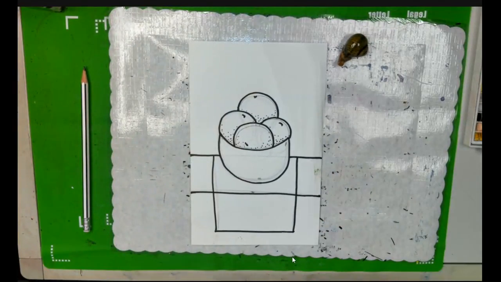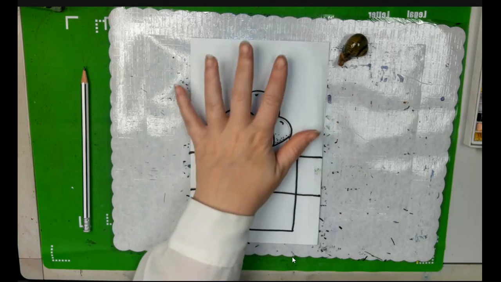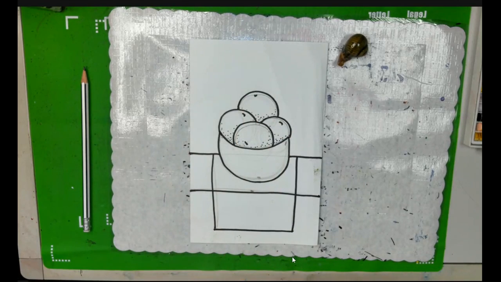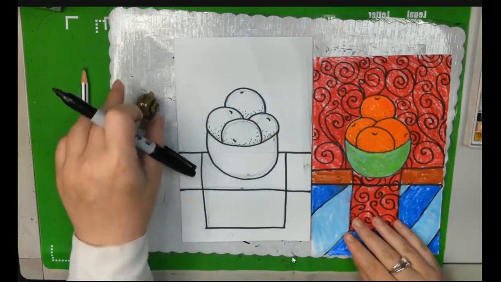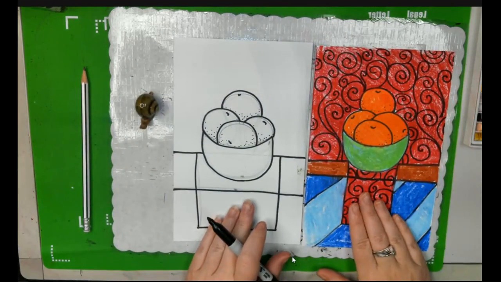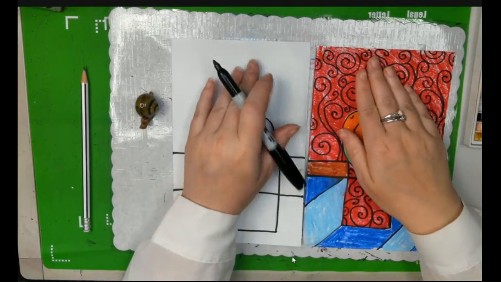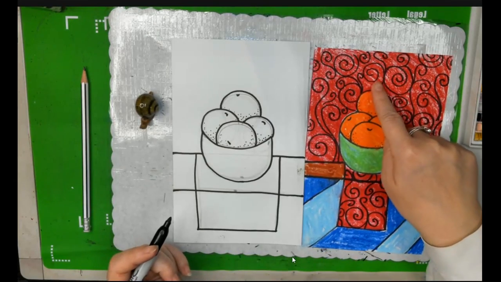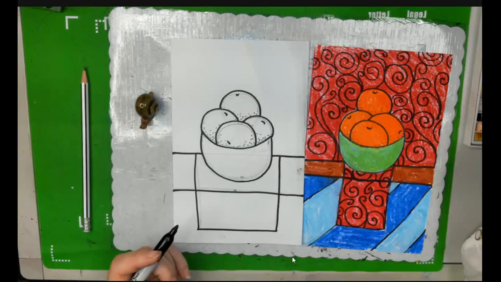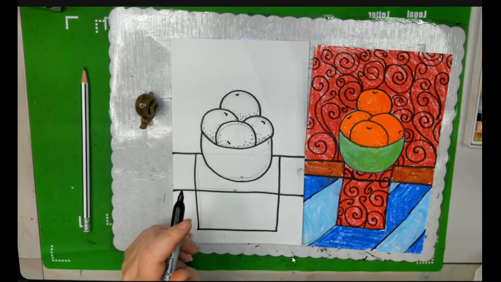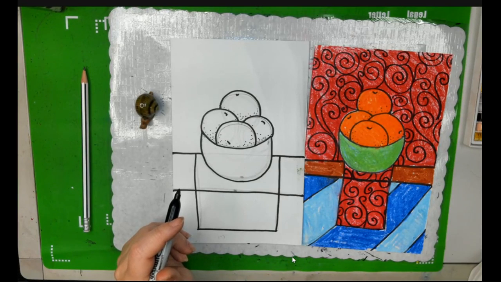Alright, once you're done with that, it is time for the erase, or no, sorry, I'm skipping ahead. We're going to start with our Zentangle pattern, and then we will erase. Remember, whatever pattern is on the tablecloth should be on the wallpaper. You can do swirls, you can do zigzags, okay? You can do any sort of Zentangle you would like.